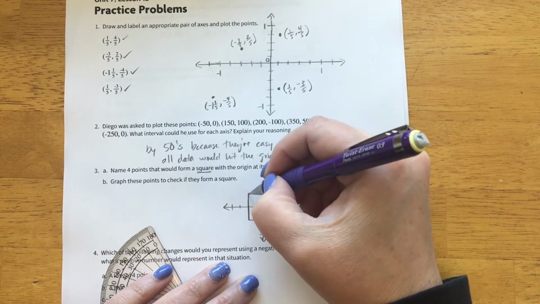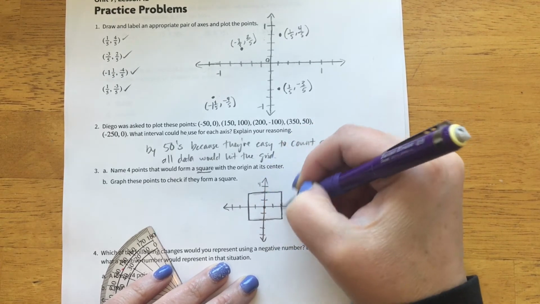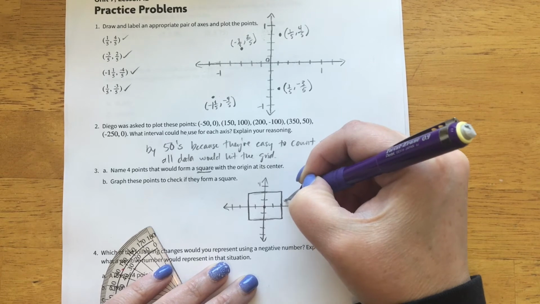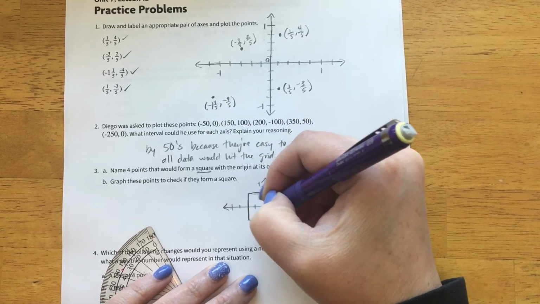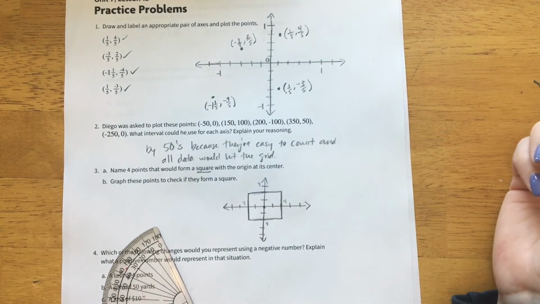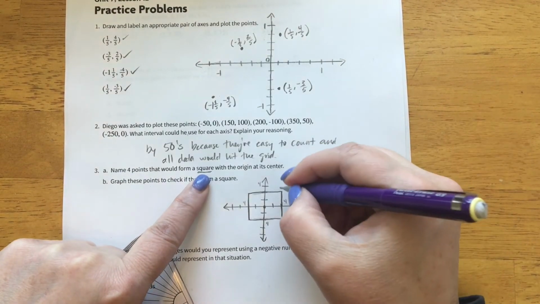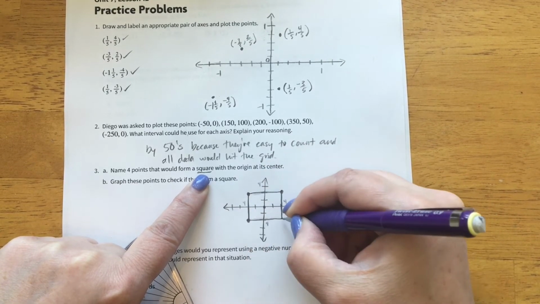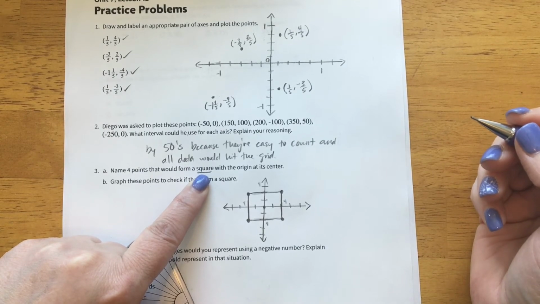Well, the top is 1, 2, 3, 4 units long. How long is this side? Well, it's 1, 2, 3, 4 units long. The bottom, well, that's going to be the same as the top, 1, 2, 3, 4 units long. And the side, yep, 1, 2, 3, 4. So it is actually a square, okay? So we need 4 points that would form the square. In other words, we need our 4 corners. So we need the ordered pairs for those 4 corners, okay?